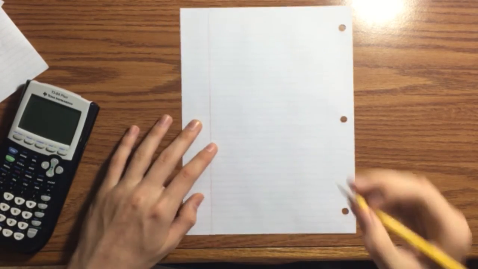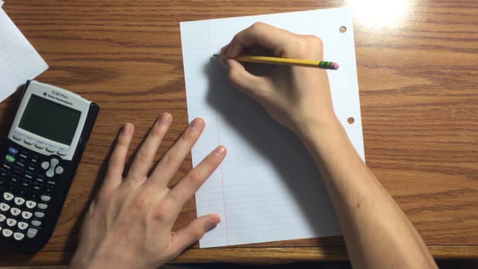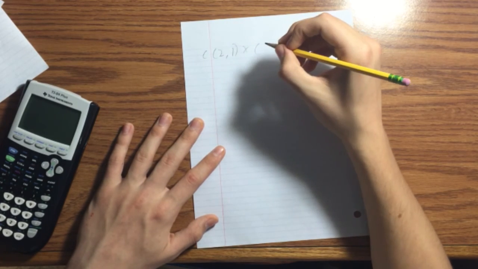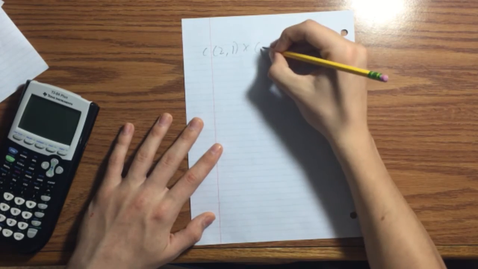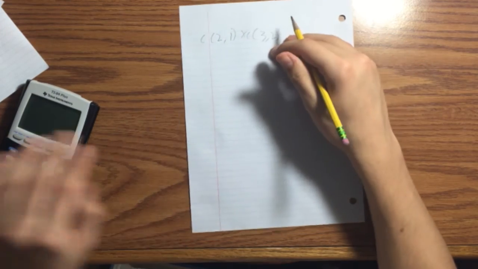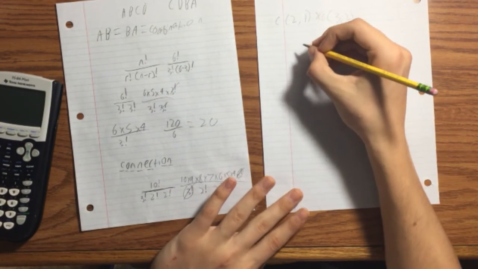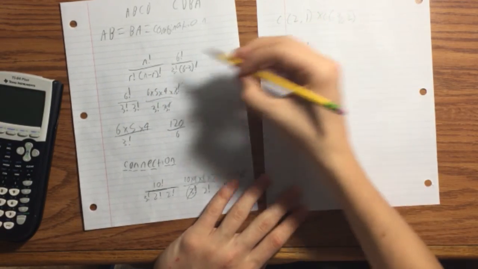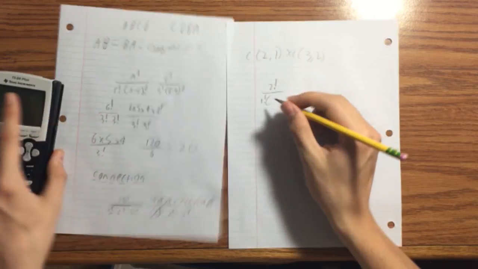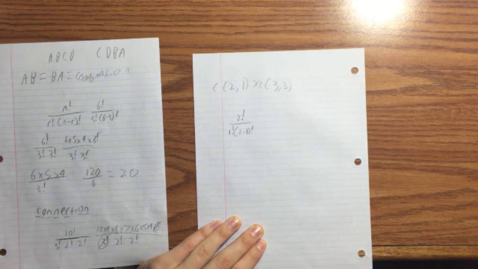So it's a combination. So let's say that we have two types of crust. So n would be 2, and we can only get to choose one. So combination 2, 1 times combination of 2 out of 3 toppings. So we have 3 total toppings, and we're only taking 2. So we have to go back to the formula for how to do combinations, which is right here. So in the first one, we'd write 2 factorial because 2 is the n, over r, which is 1, so 1 factorial, and then n minus r. N minus r, so 2 minus 1 factorial.